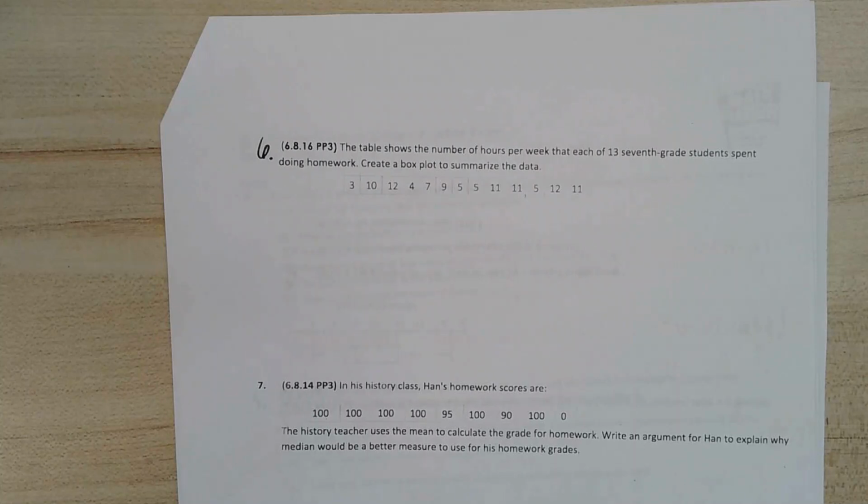So 6, it says the table shows the number of hours per week that each of the 13 7th grade students spent doing homework. Create a box plot to summarize the data. First of all, what's another word for box plot?